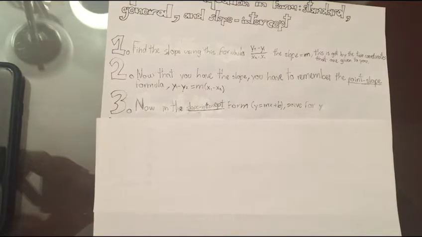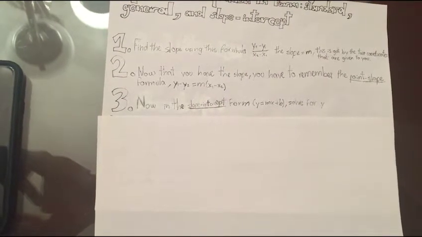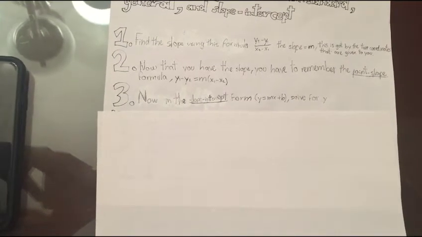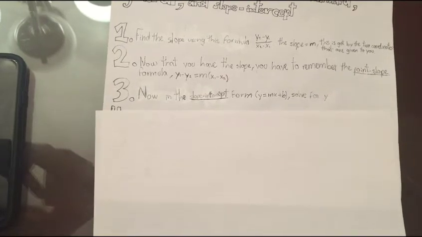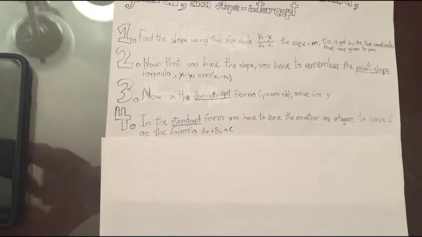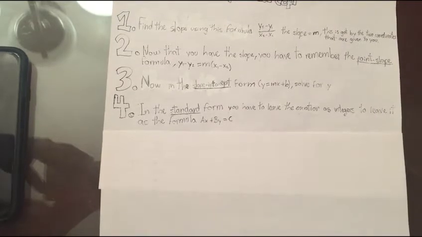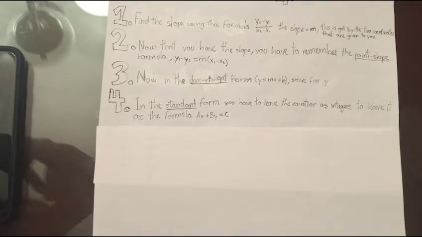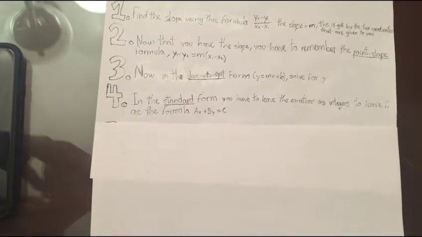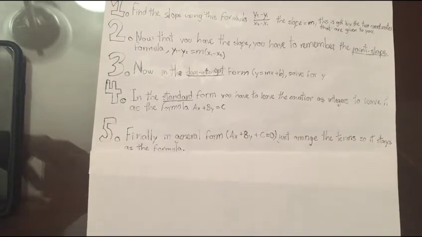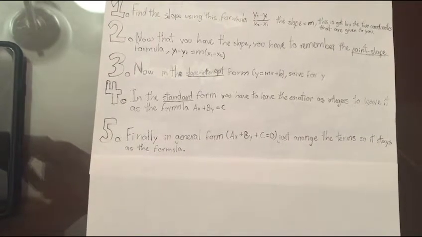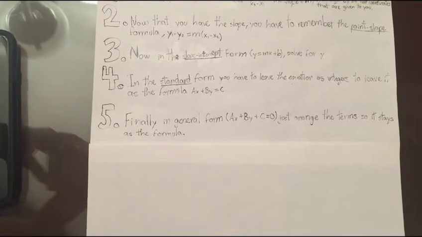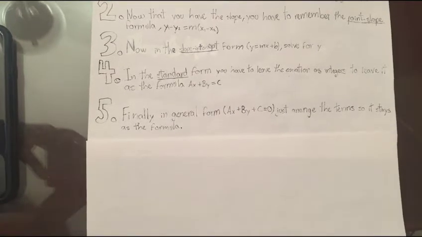Step 3. Now in the slope-intercept form, y equals m times x plus b, then solve for y. Step 4. In the standard form, you have to leave the equation as integers, to leave it as the formula, ax plus by equals c. Step 5. Finally, in general form, ax plus by plus c equals 0. Just arrange the terms so it stays as the formula.